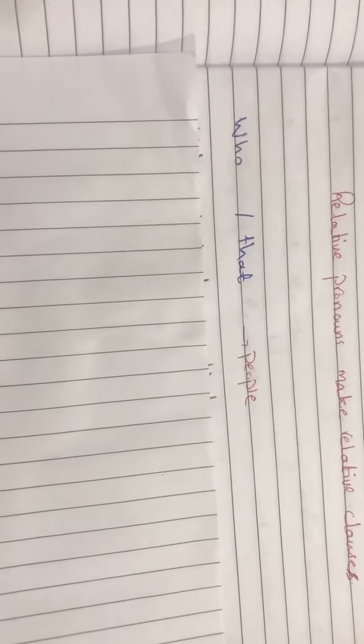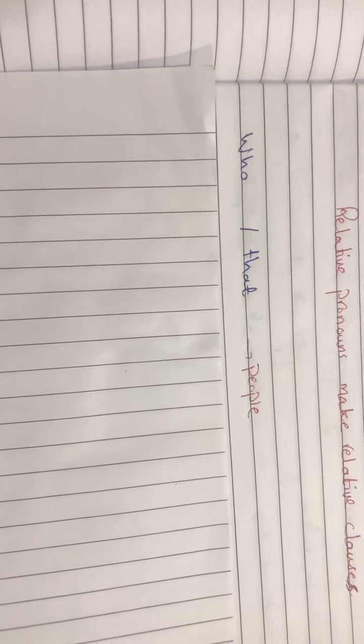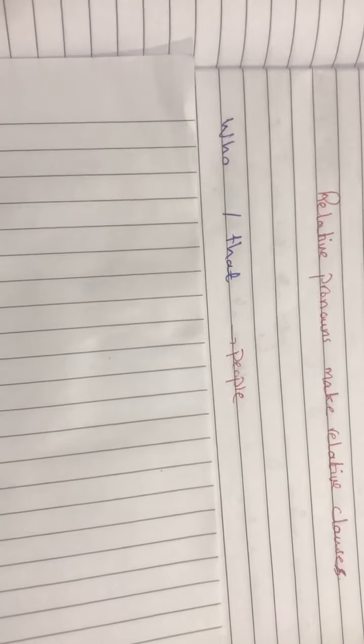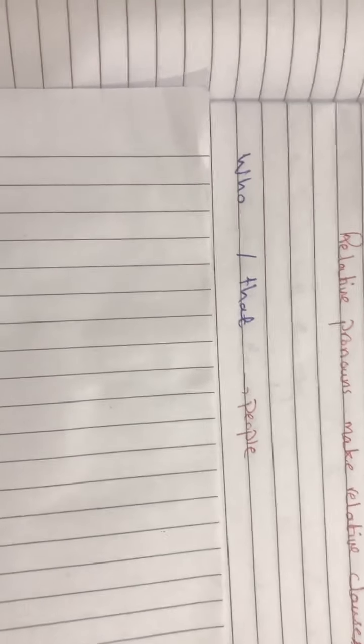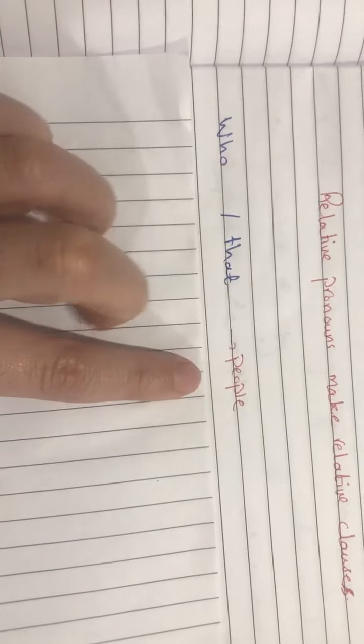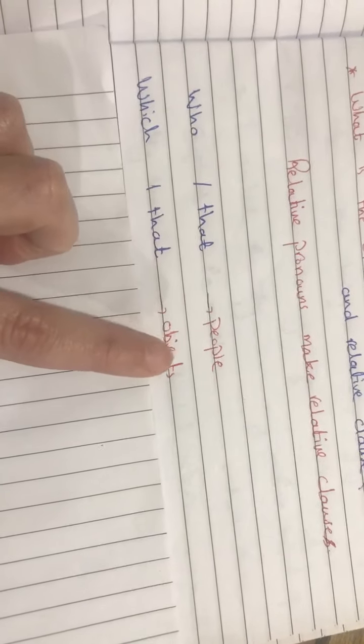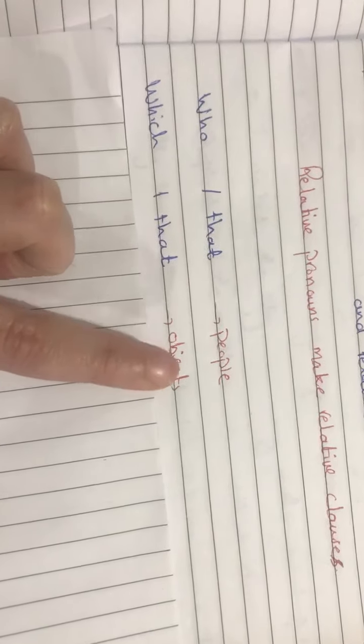The first one is the who or that. We use it to refer to people. لما إحنا بيكون عندي a noun the noun which is mentioned previously اللي ذكرناه سابقا, it refers to people, بيحكي عن شخص. The second one is which or that. Which or that. We use them to talk about objects or things.